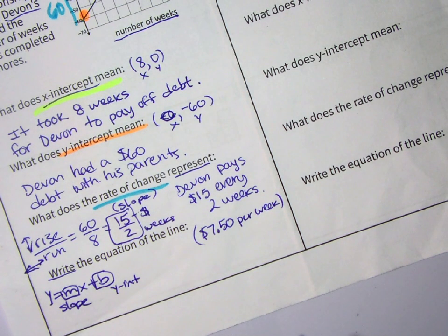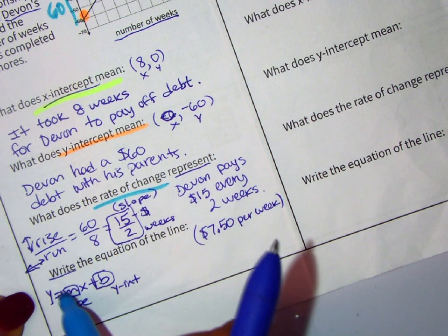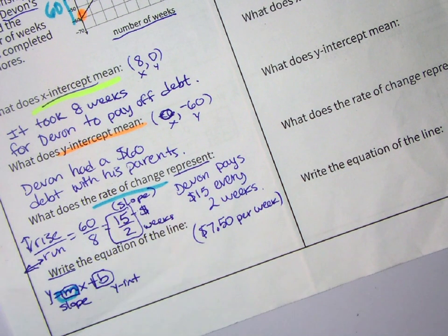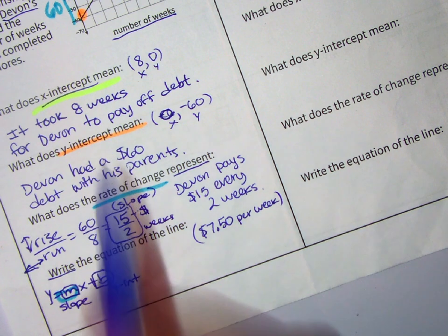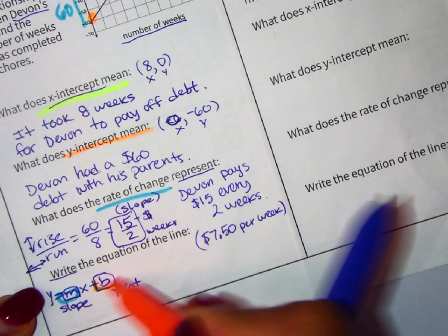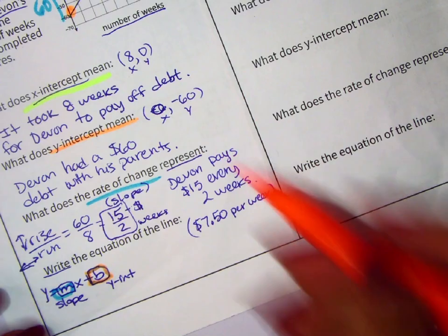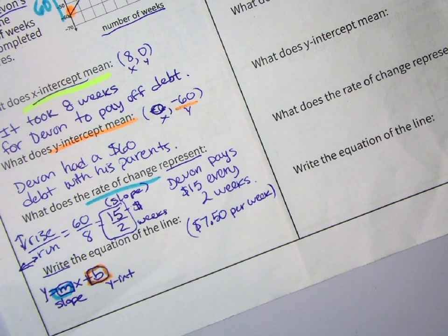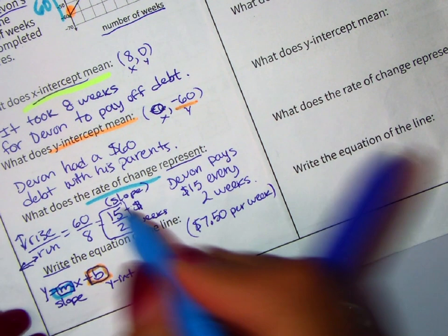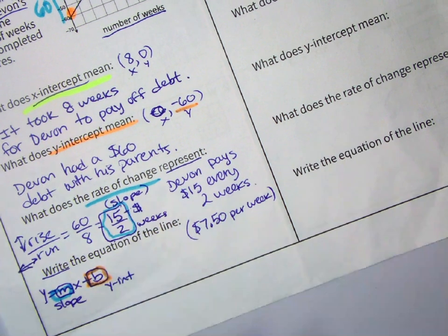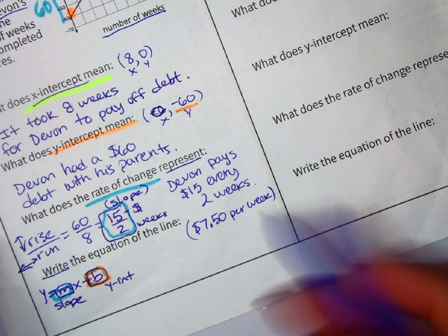And if I color coordinate this, we said that the slope is this blue part, and the y-intercept, it's the orange part that I have identified up here. So therefore, your y-intercept is negative 60, and your slope is 15 over 2, or 7.5.